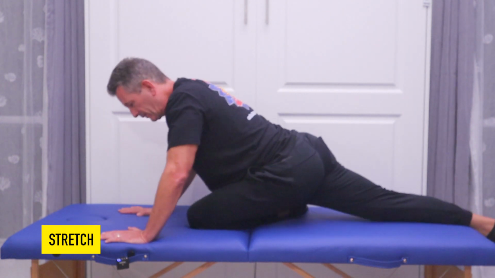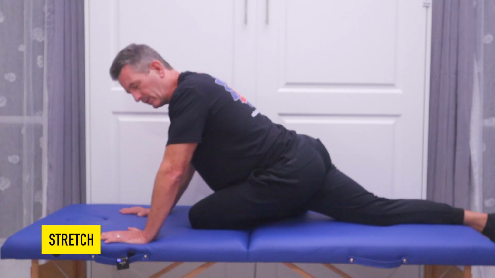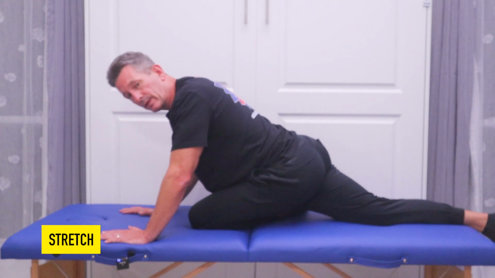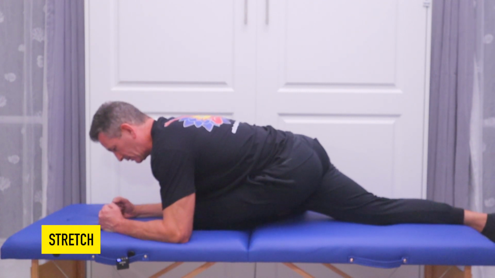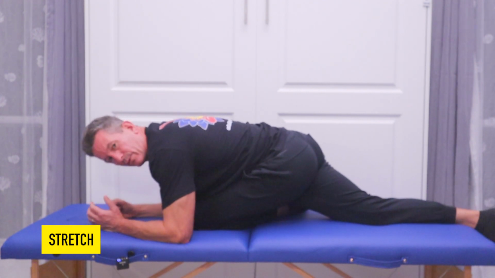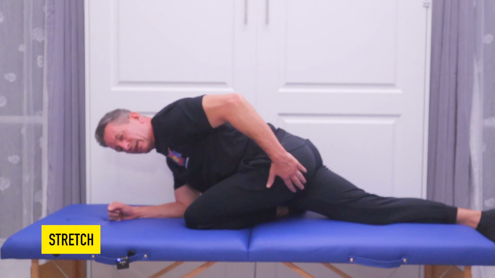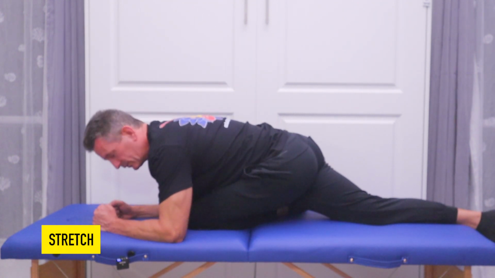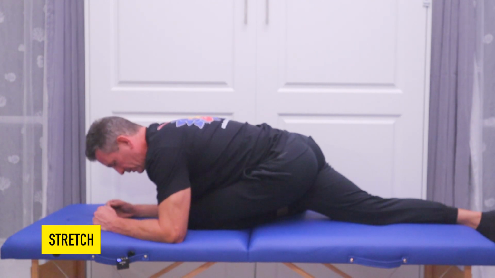If I felt I could go a little further, I can move it back. If it releases even more, without rounding my low back, I can come down here and start to get closer on the forearms and really feel that stretch through the glutes. It does stretch across the piriformis muscle, which is one that is often tight or has trigger points in it with sciatica.